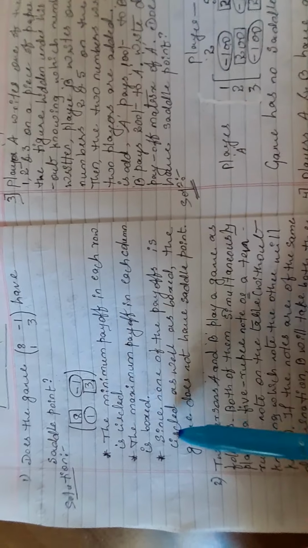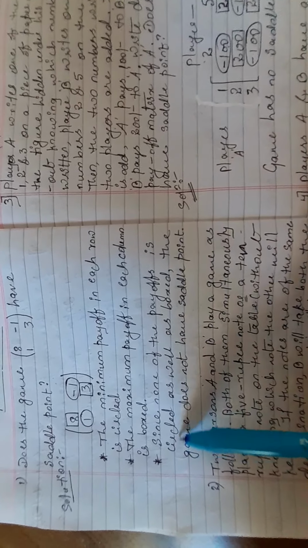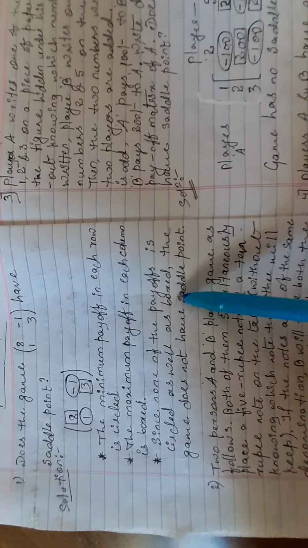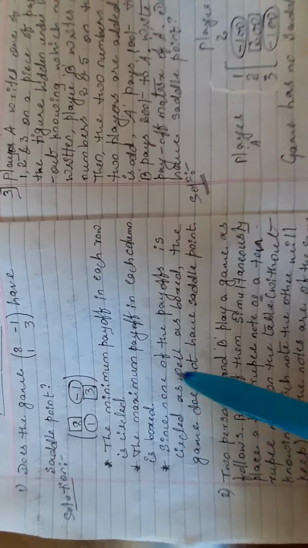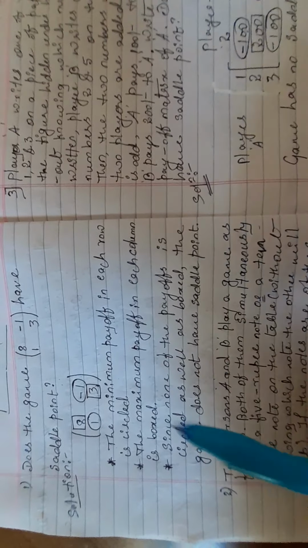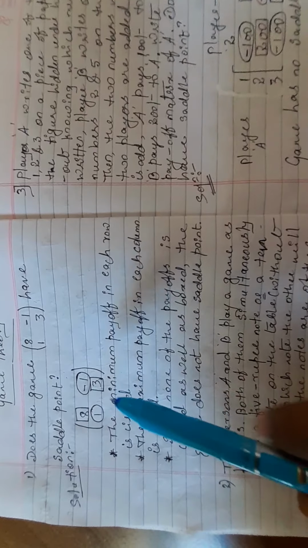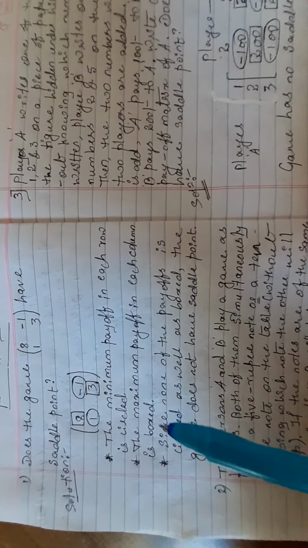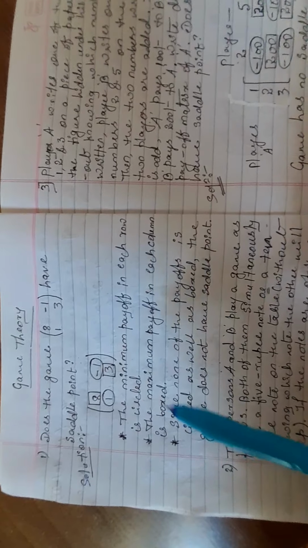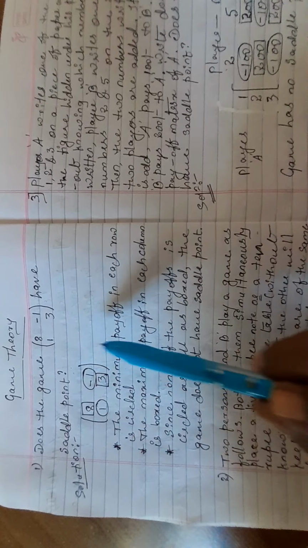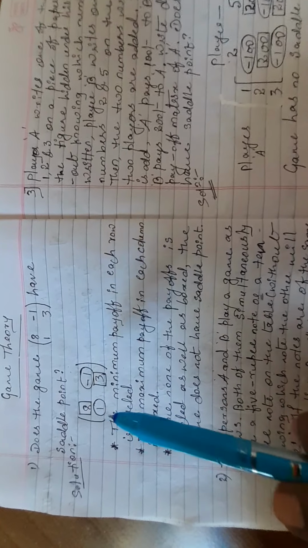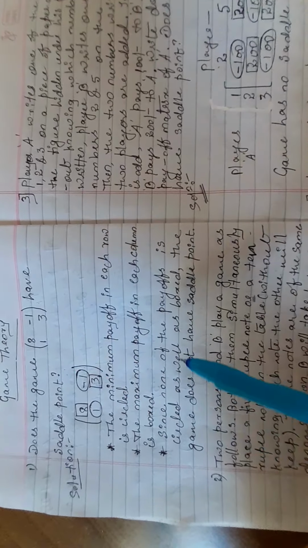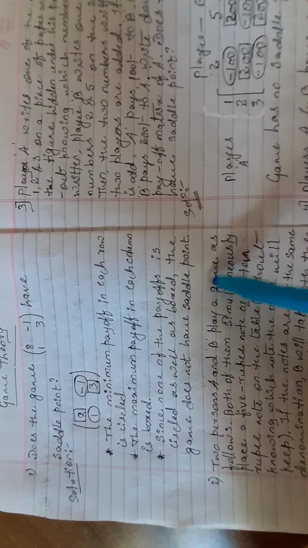Now, since none of the payoffs is circled as well as boxed, the game does not have a saddle point. Saddle point means one of the values in the payoff matrix must be circled as well as boxed. Then only we will get a saddle point and the value of the game. Here we won't find any value that is circled as well as boxed, so this example does not have a saddle point.